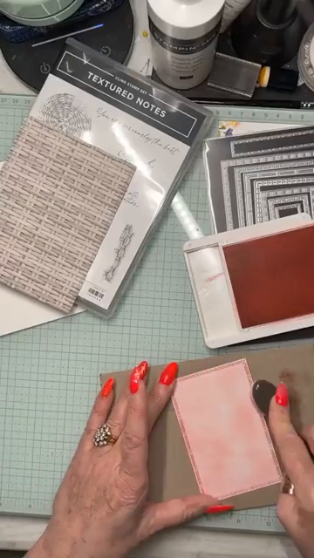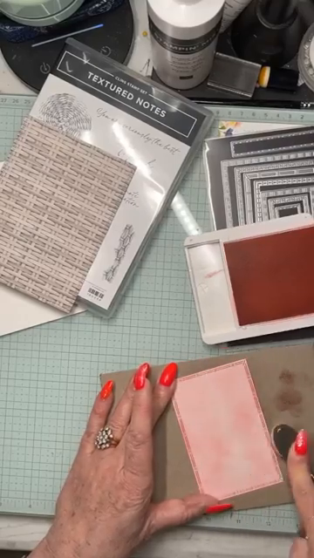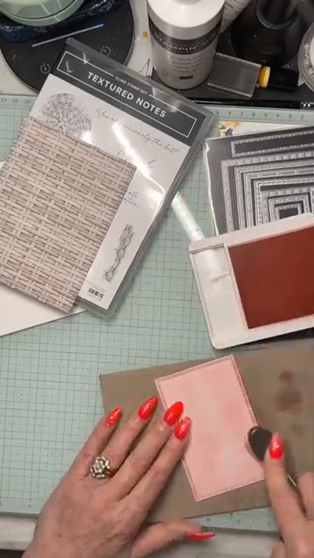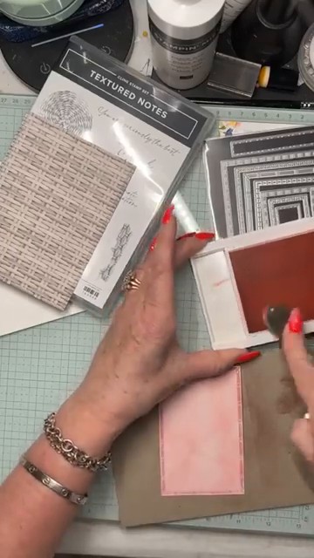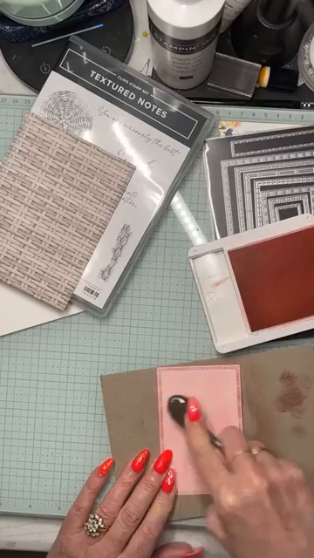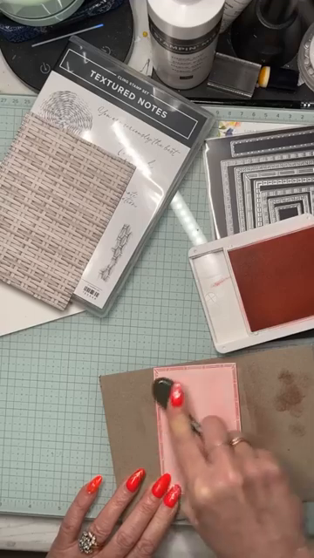Okay, so I love the combo packs of 12 by 12. It gives me lots of options. I can make layouts with it, I can make cards with it, I can choose. But if you don't have a colour, this is a great way. And I'm not looking for an even coverage, I'm looking for this sort of cloudy, soft look. So I'm not looking for a solid colour.